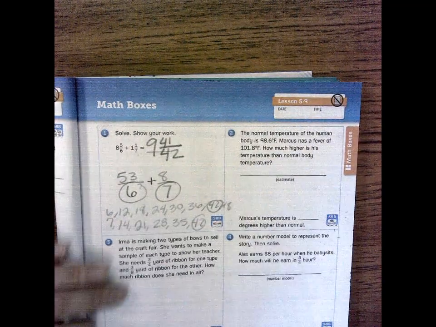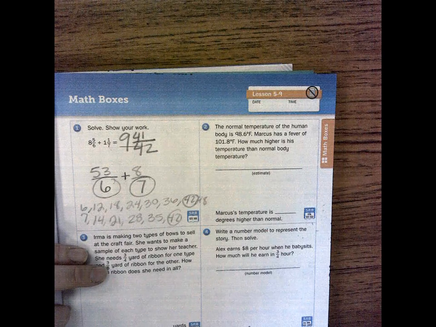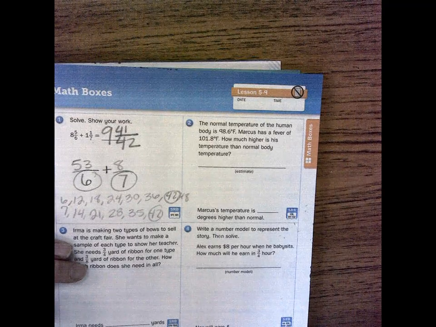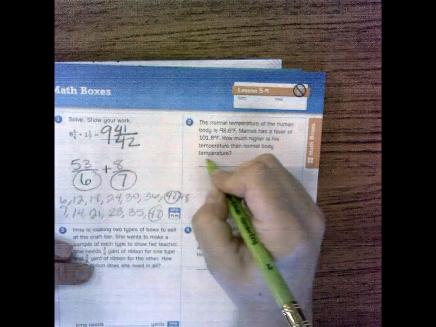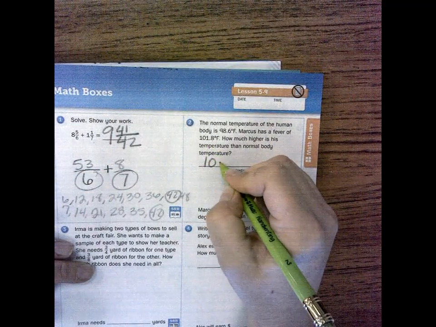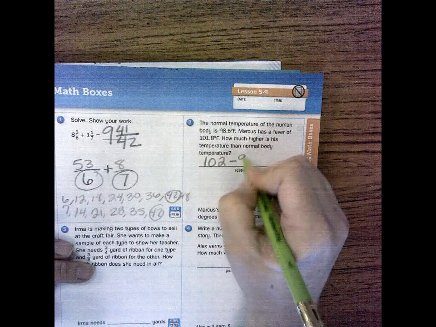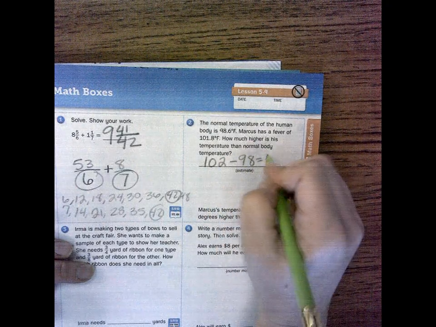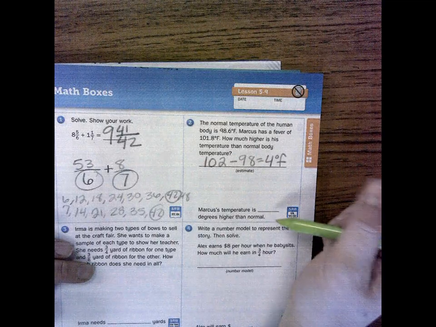The normal temperature of a human body is 98.6 degrees Fahrenheit. Marcus has a fever of 101.8 degrees Fahrenheit. How much higher is his body temperature than normal? Well, how much higher tells me this is subtraction. So an estimate, well, his temperature is probably close to 102 and 98. So then if I were to subtract that, I would get about 4 degrees Fahrenheit. About, right, because it's an estimate.